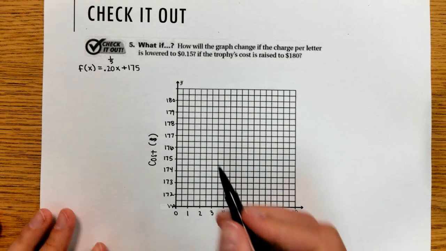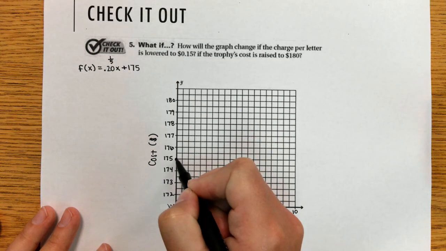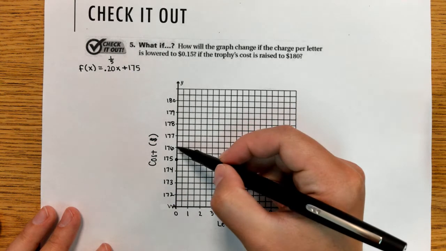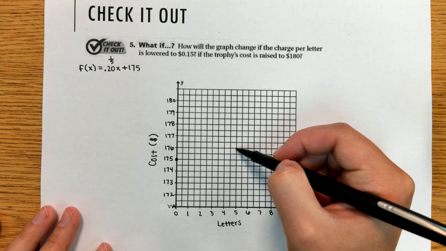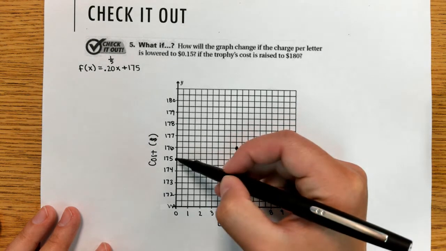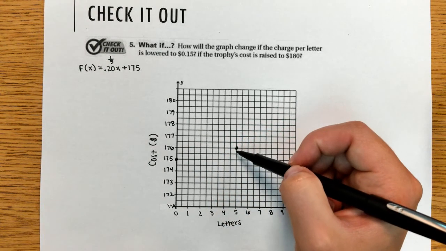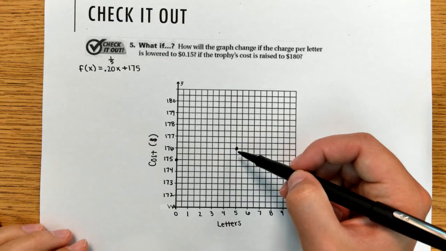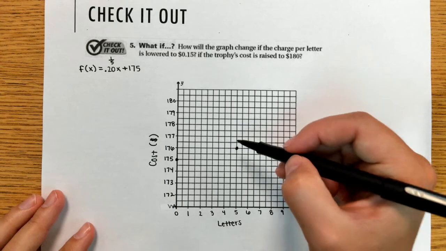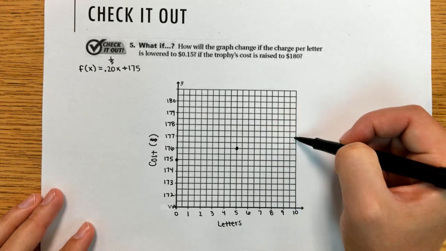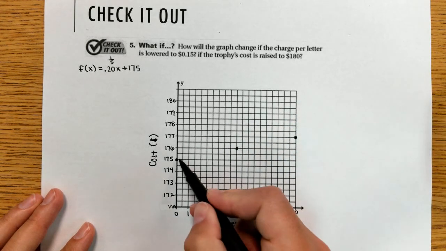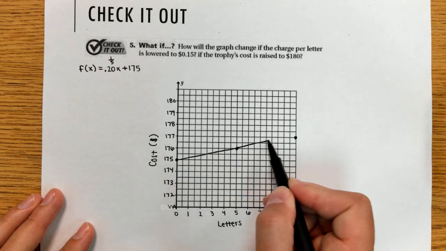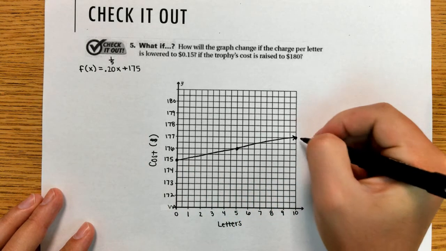So I'm going to start at 175. And then I'm going to go up 1 over 5. So I went up 2, right 10, because the scaling is 2 blocks this way, and then 2 for each this way. And then I'll go up 2 again, right 10. So this is for my f of x.